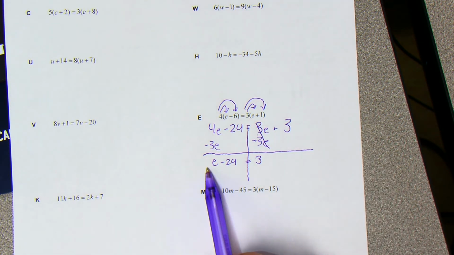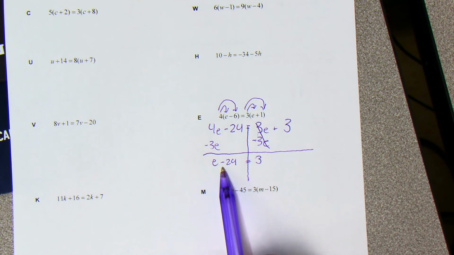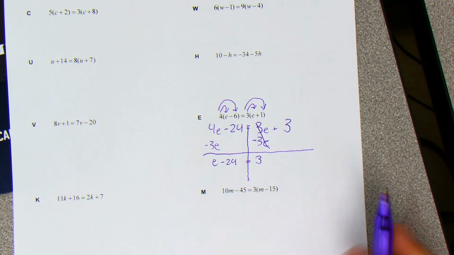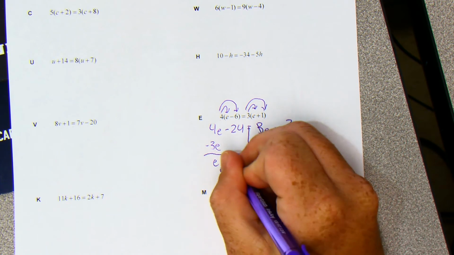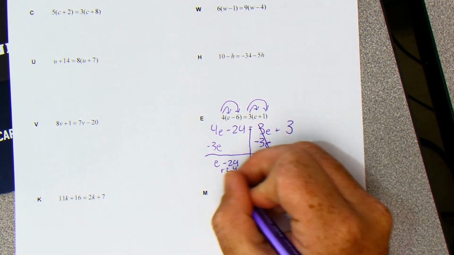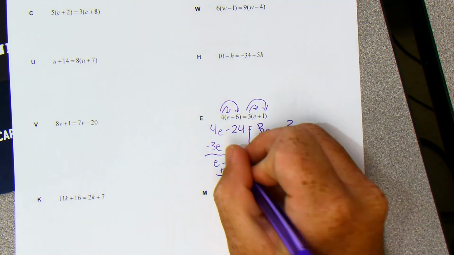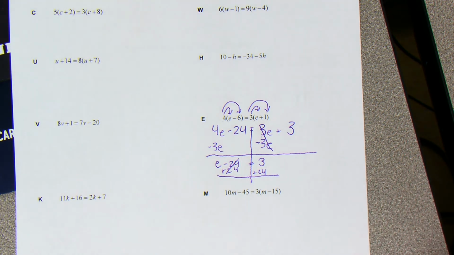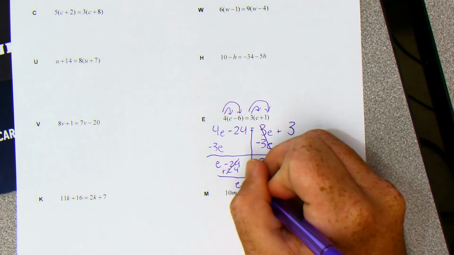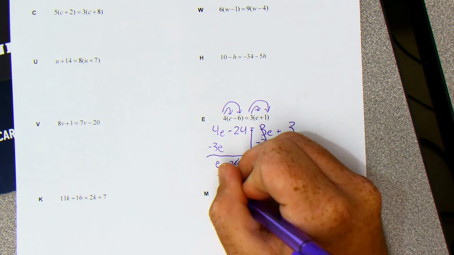My e is already by itself. There's nothing attached to it, but I need to move this negative 24 to the other side. So I'm going to add 24 to both sides. The opposite of a negative 24 would be a positive 24. That's why I'm adding 24. Okay, so negative 24 plus 24 is 0. I'm left with e equals 27.